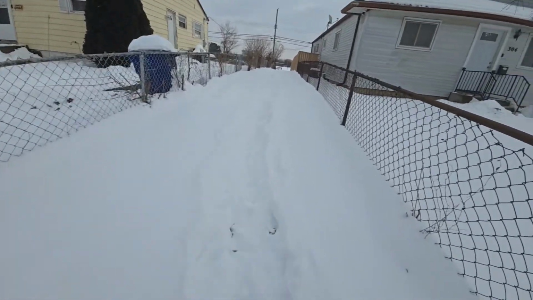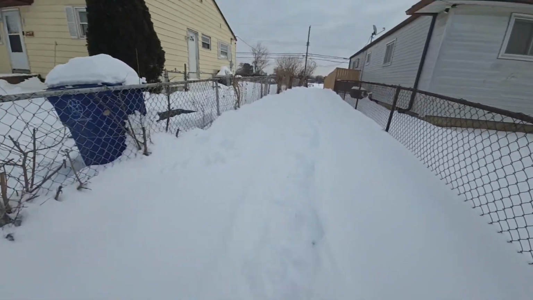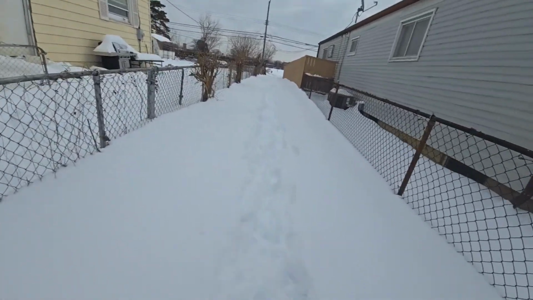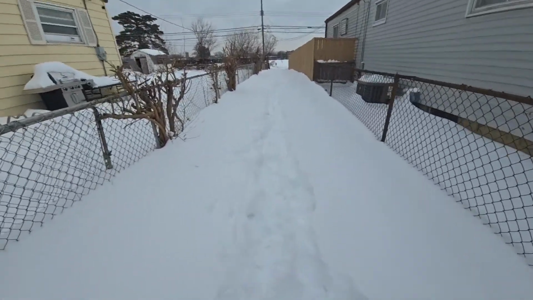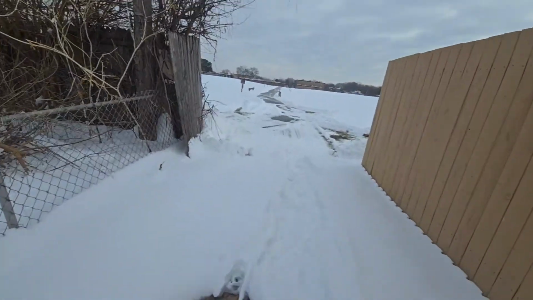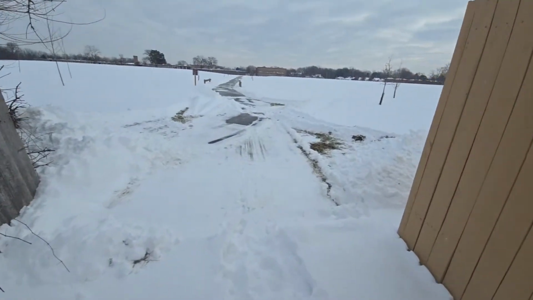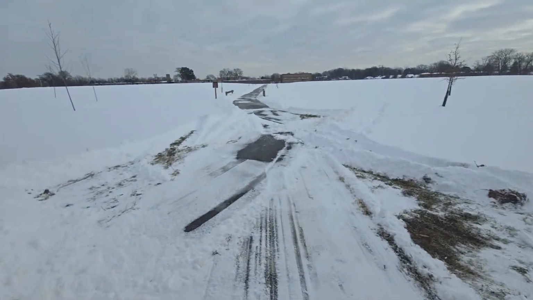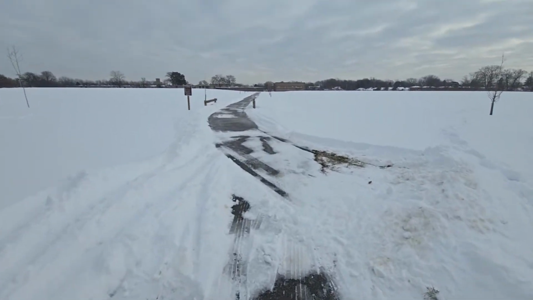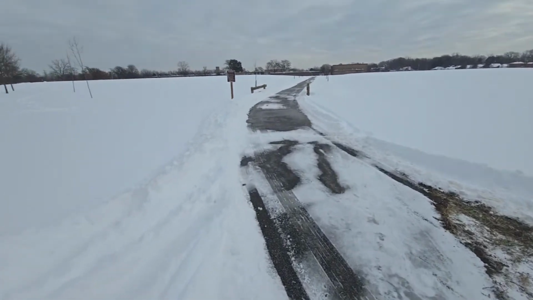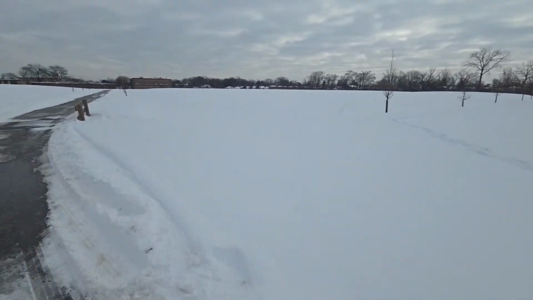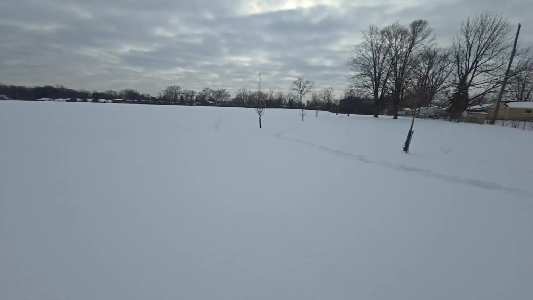Well, it looks like somebody plowed the park's walkway area. Probably the school. Oh, maybe they didn't plow at all. They just plowed that middle path. So, it's a cloudy day.